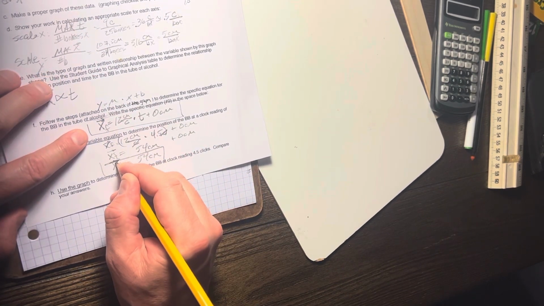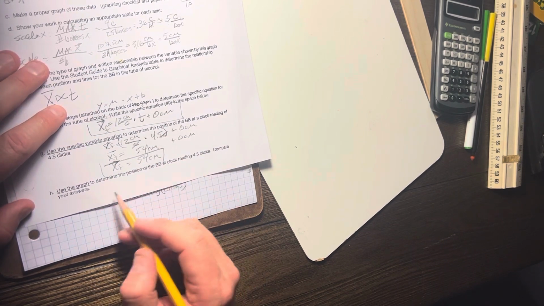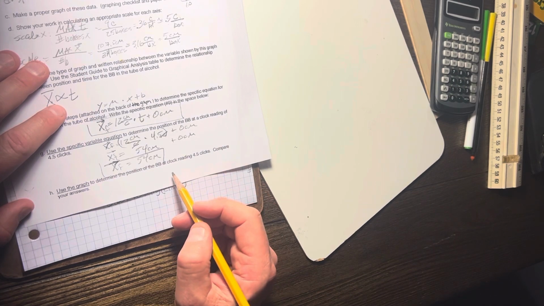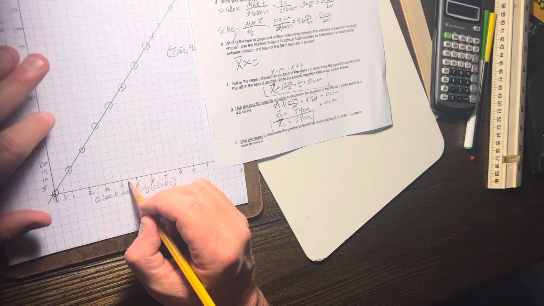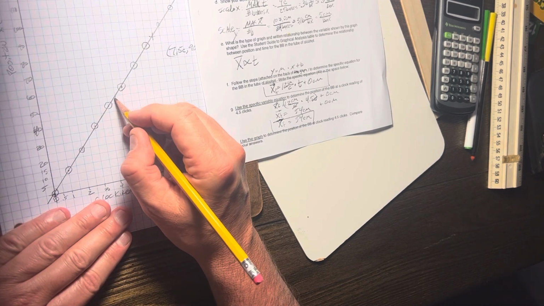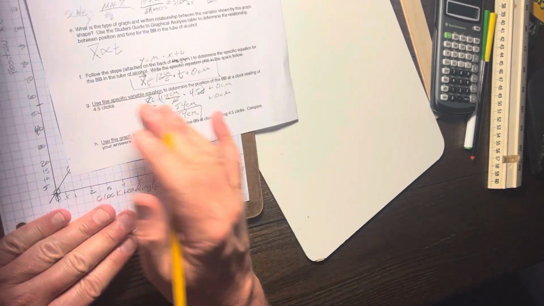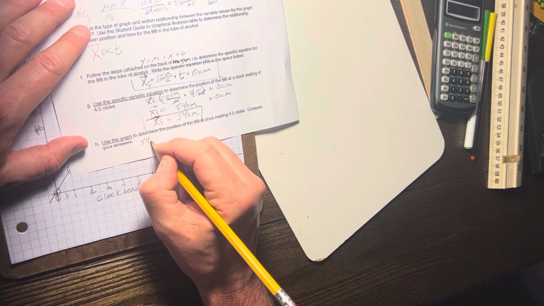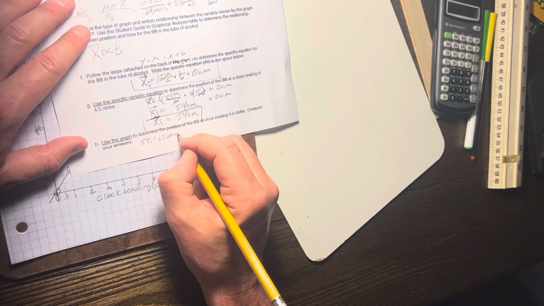Trying to make sure I can see that that is a vector up over here. Kind of box it out, and then use the graph to determine the position at 4.5 clicks. Compare your answers. Oh, we're supposed to look at our graph, 4.5 clicks. Here's 4.5 clicks. We go up to the graph, boom, and that looks like it's just before the 55 centimeter mark, and that looks like it's 54 point something centimeters is what I got off of that.